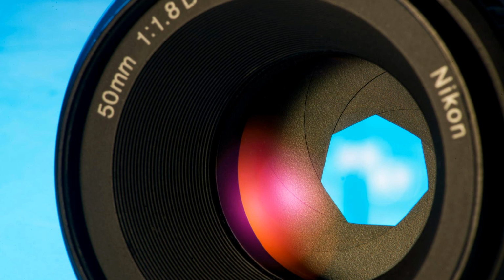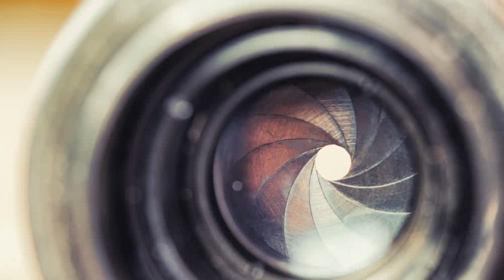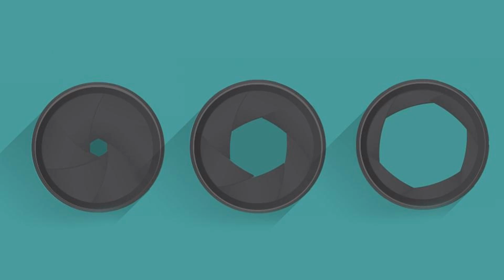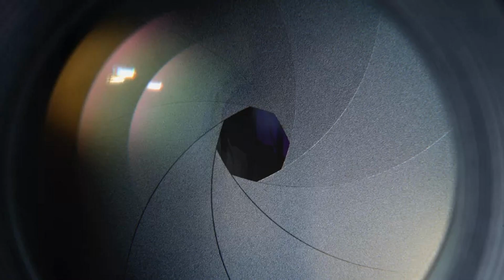Conversely, a larger f-stop value such as f22 corresponds to a smaller aperture, which allows less light to enter the camera. Changing the aperture setting also affects the depth of field in the image, with a lower f-stop value producing a shallower depth of field and a higher f-stop value producing a deeper depth of field. By adjusting the aperture, photographers can control both the exposure and depth of field of the image.